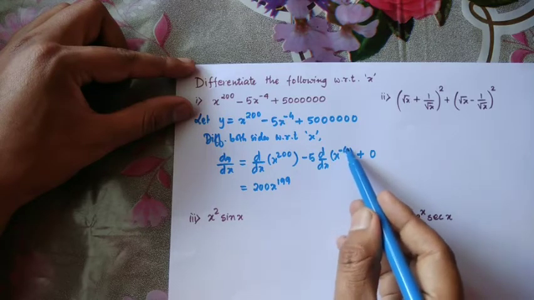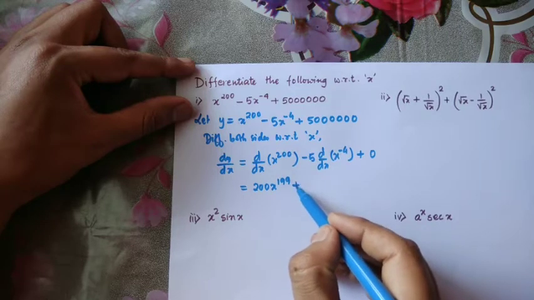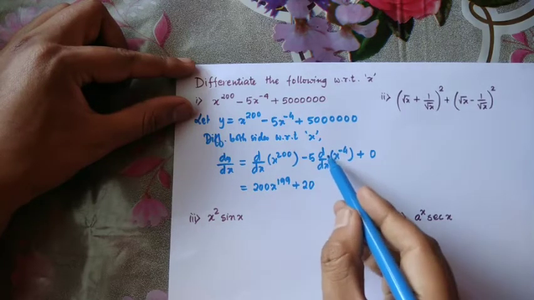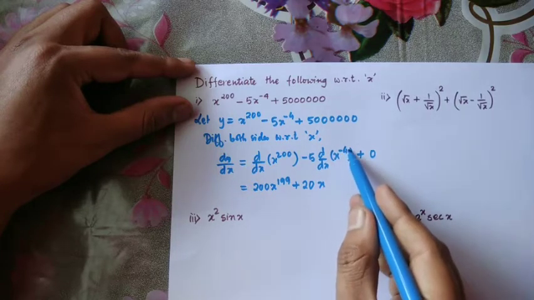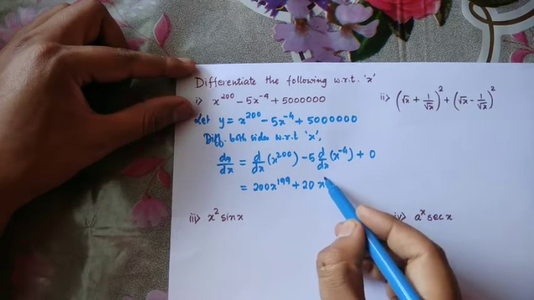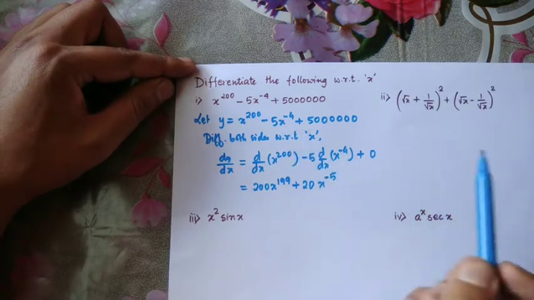So n is minus 4, and minus 4 and minus 5 get multiplied, minus into minus becomes plus, so 5 into 4 is 20. And the differentiation gives x to the power n minus 1, that is minus 4 minus 1, which is minus 5. So this is my answer for the first one.